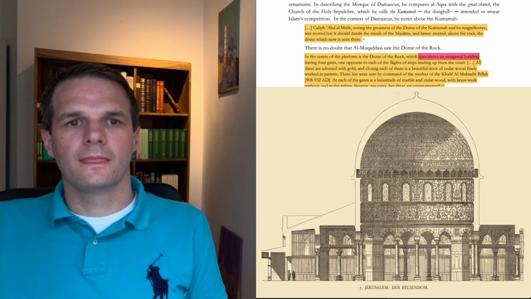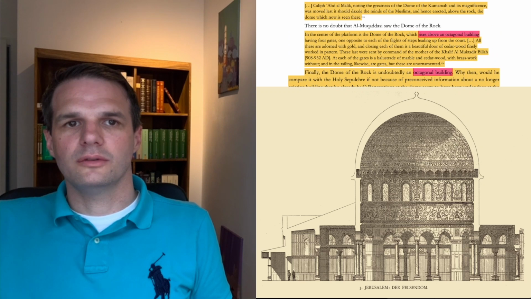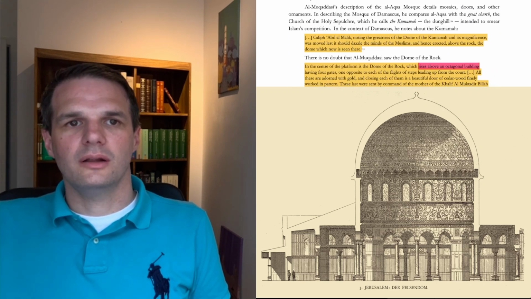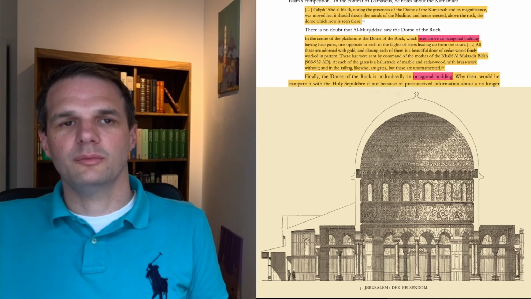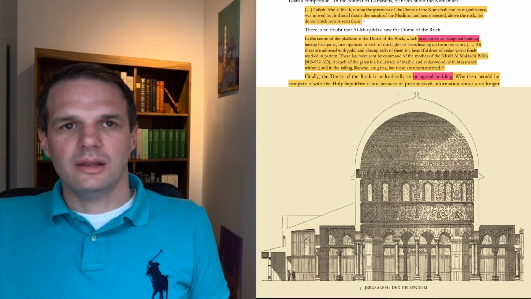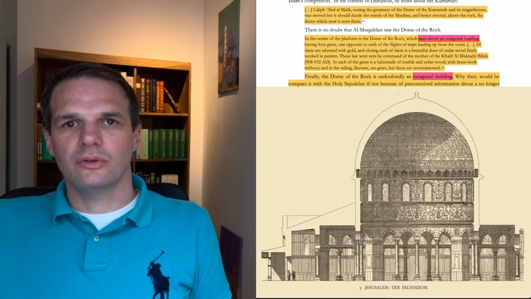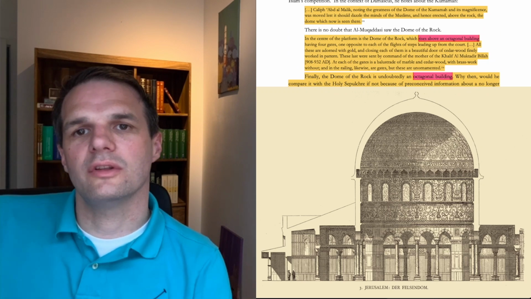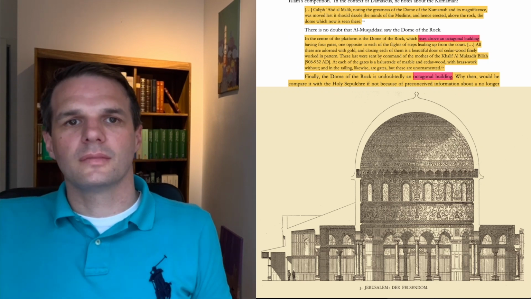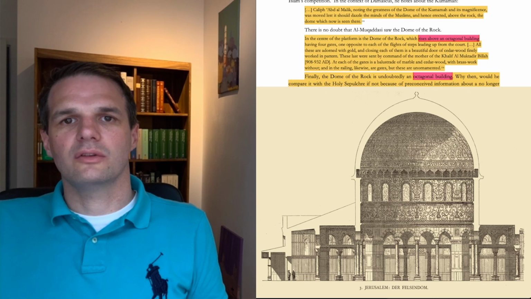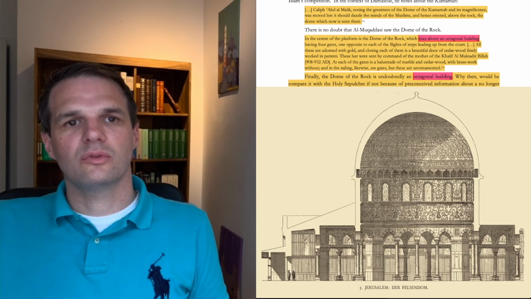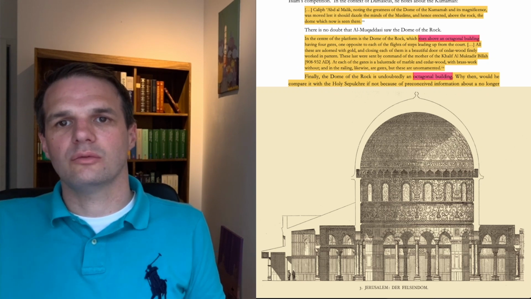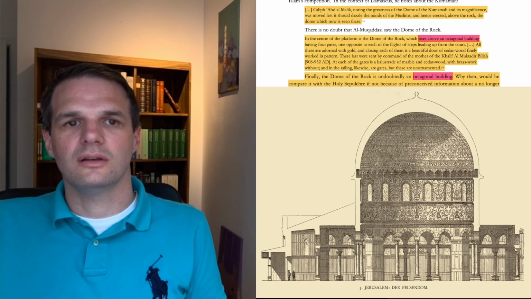Okay. Now let's move on. This is another quote by al-Muqaddasi, the same guy from above. "Caliph al-Malik, noting the greatness of the dome of the Kumama," so that's how the Muslims of the time called the Church of the Holy Sepulchre, "and its magnificence, was moved lest it should dazzle the minds of the Muslims, and hence erected above the rock the dome which now is seen there."